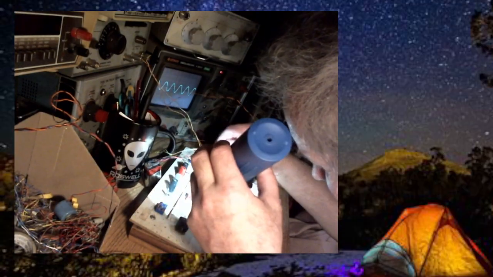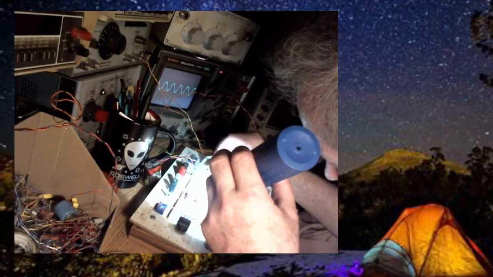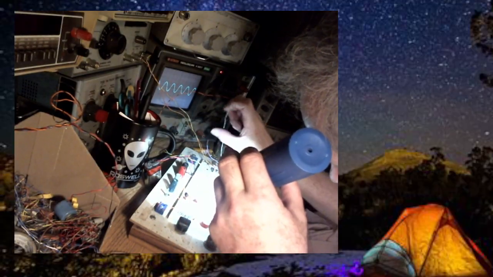At least I can see the damn holes to put the stuff in, you know?